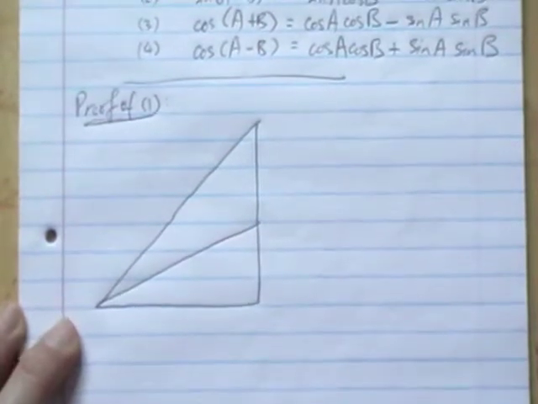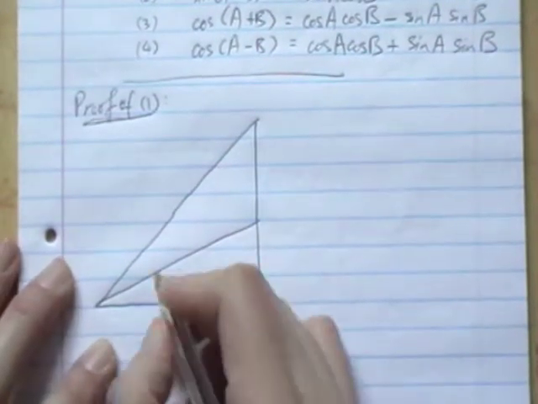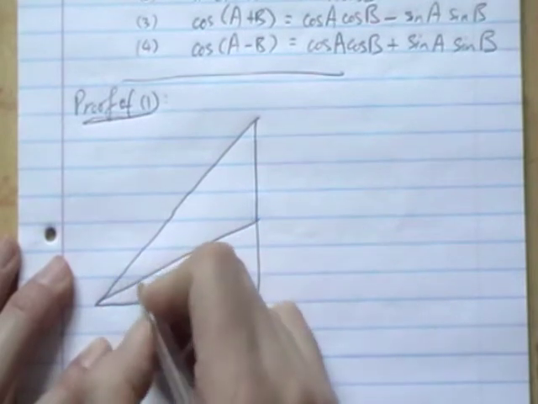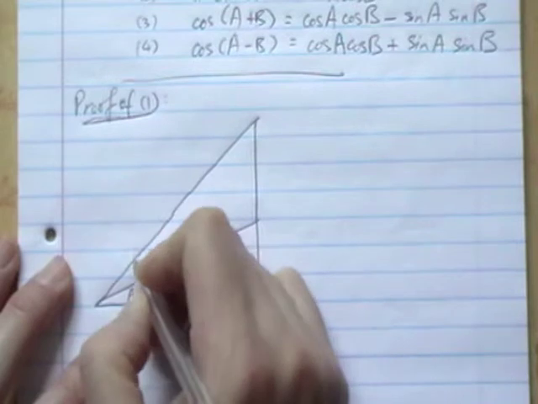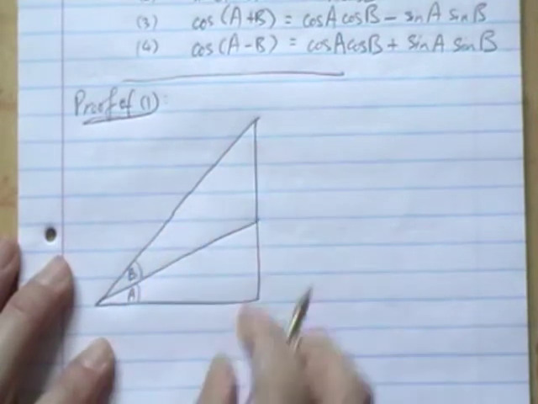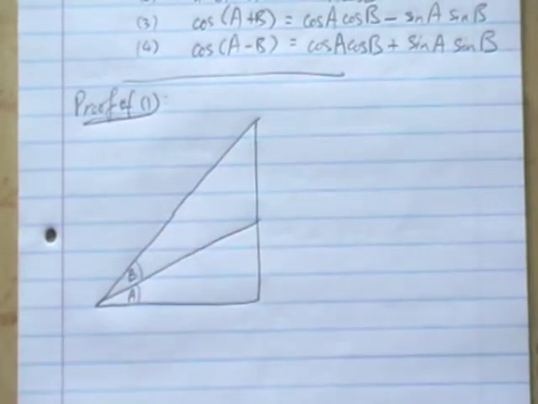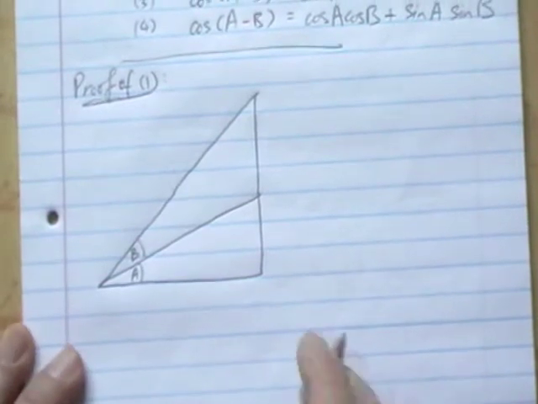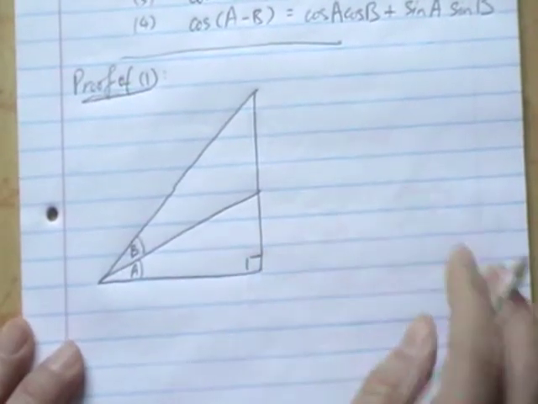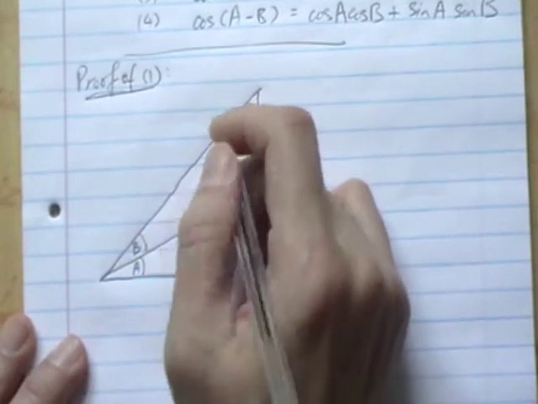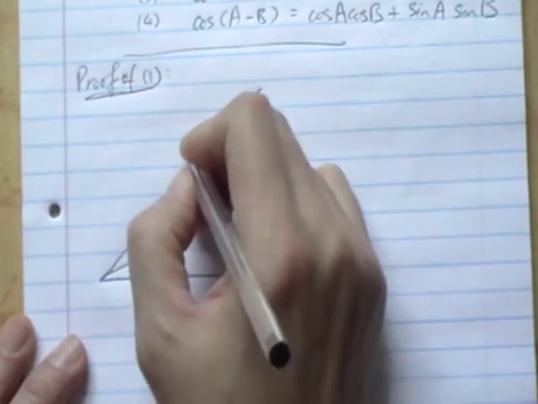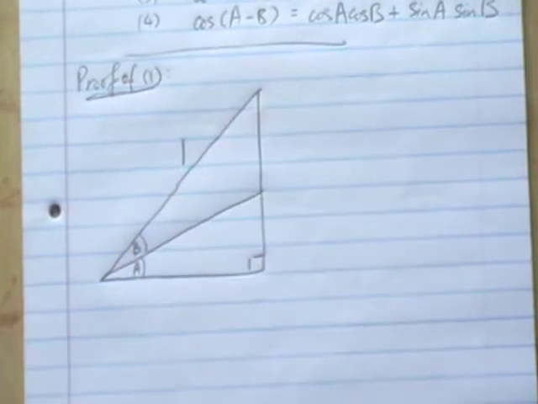Now I'm going to draw this triangle like that, showing two angles, and I'll let this be A, let this angle be B. That would be my right angle, and this longer side I'll let it be 1.